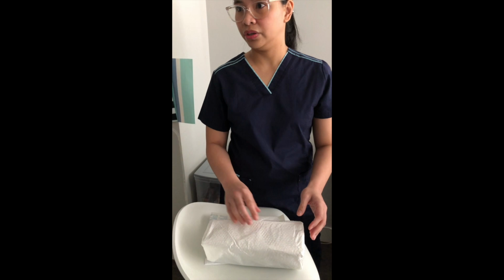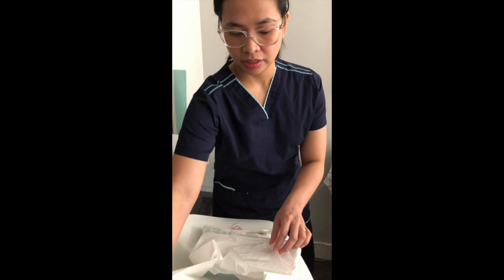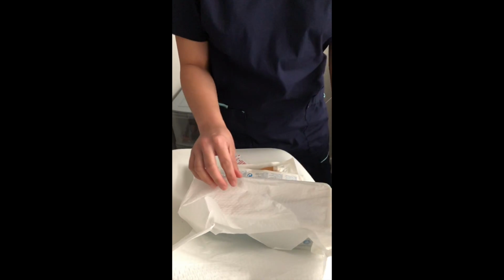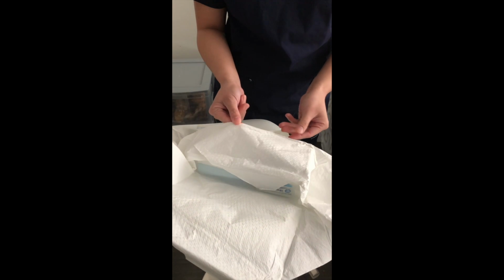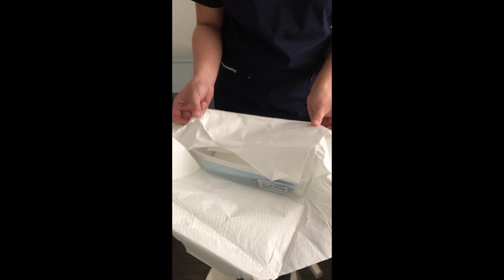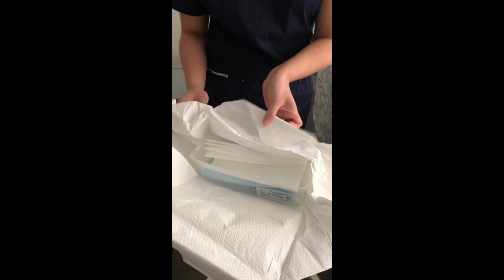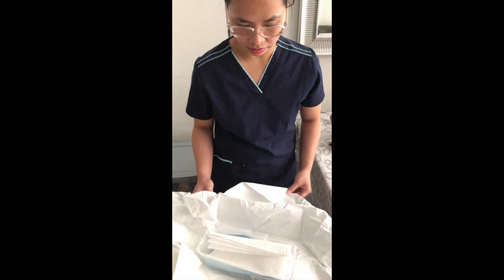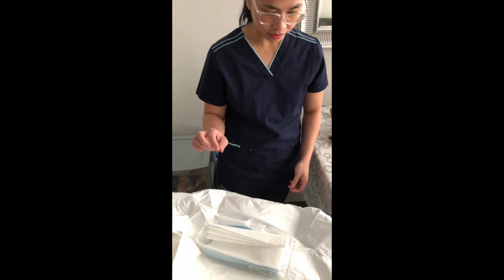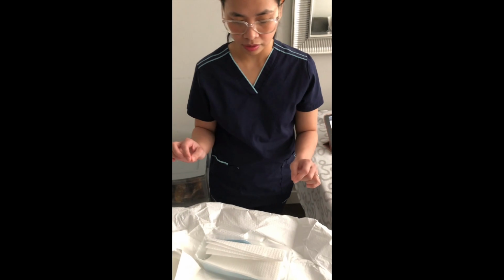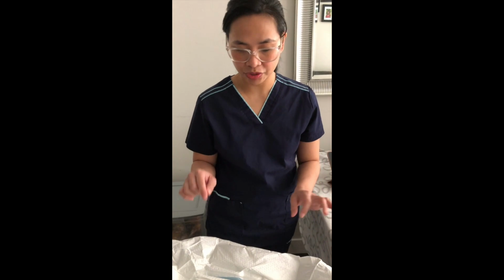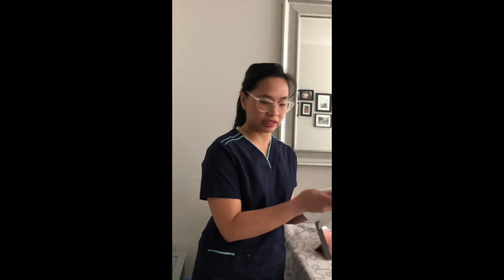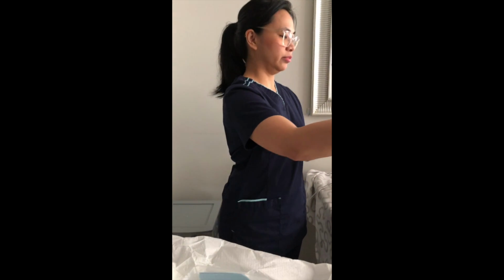Make sure you have the appropriate size for the Foley catheter, your sterile gloves, and your urine bag. Okay, so you can open your Foley catheter kit. You have to put an underpad on the patient, so I'm sure there's one here, so you can just get it. Make sure you haven't contaminated the rest of the inside of the kit.